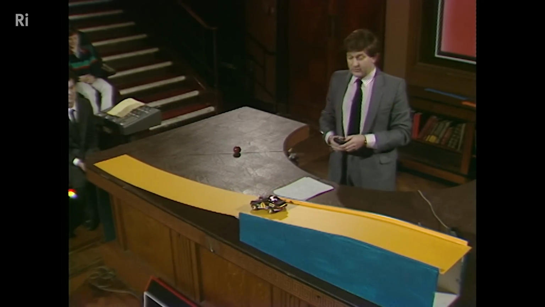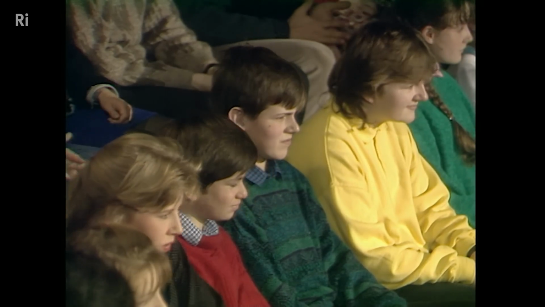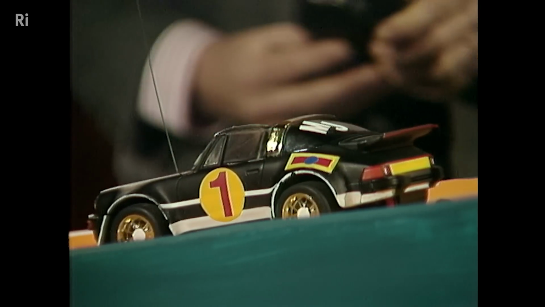I passed my driving test with the army, you'll be pleased to hear. So it's just about going to get there.